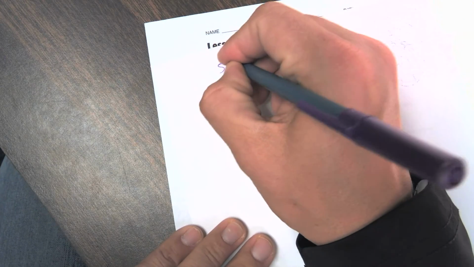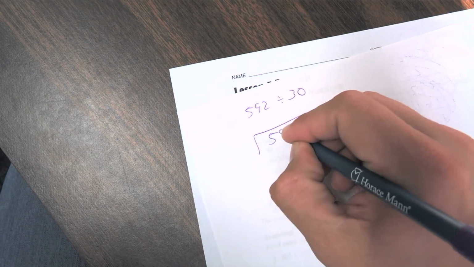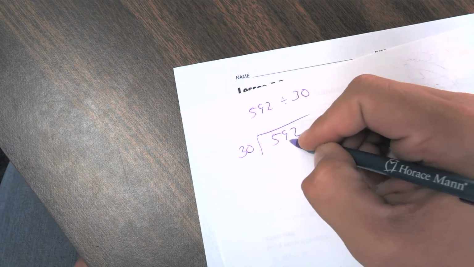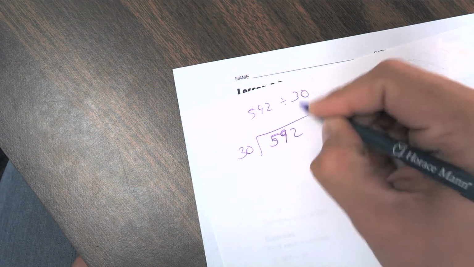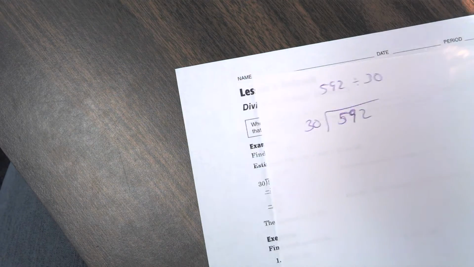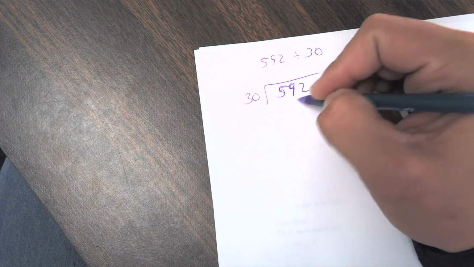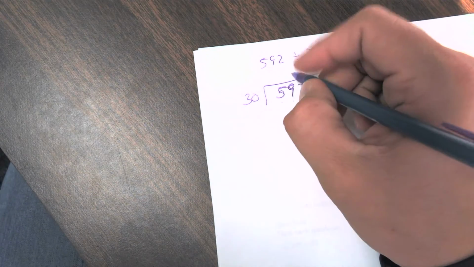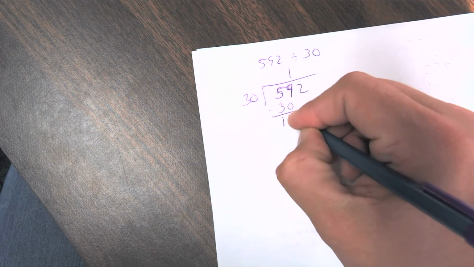So if I had 592 divided by 30, the dividend is the one being divided. That goes on the inside. So 592 goes on the inside. 30 is our divisor, and that's the one we are dividing by, so that goes on the outside. All right, so then I just start dividing. 30 doesn't go into 5, so I just go down the line. Well, it goes into 59 once, so then I subtract, I get 29 left over.